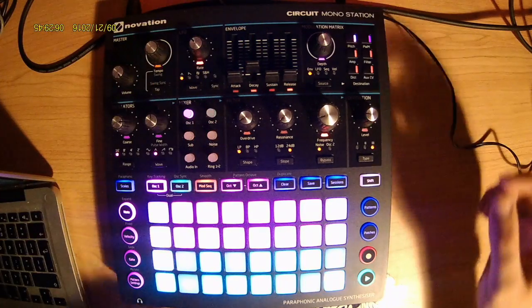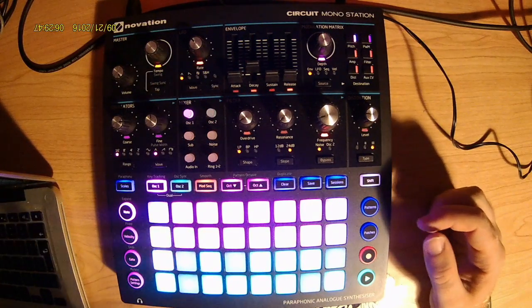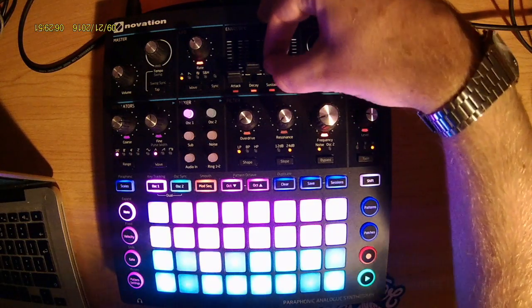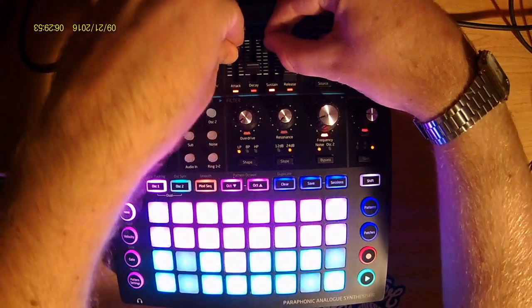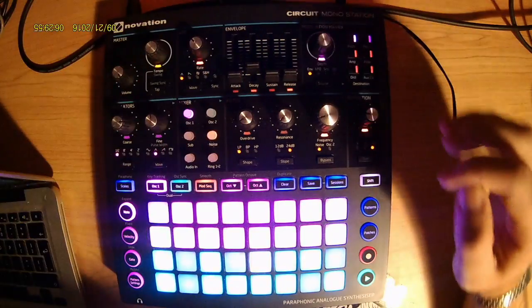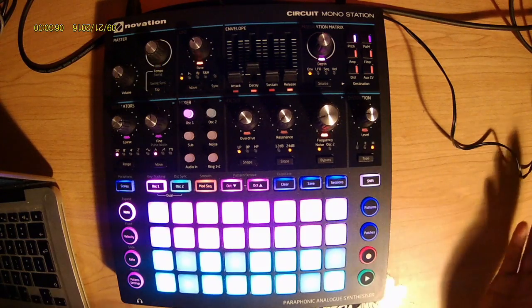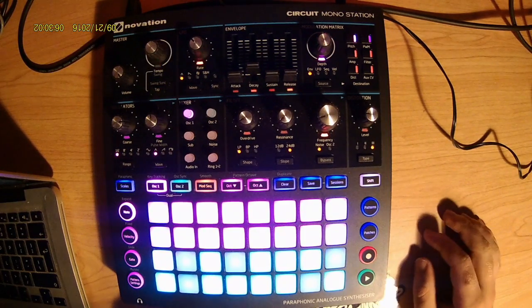There we go. Now what's really fun is playing about with the envelope as we do this. There you go, drums, bass and snare on one Monostation.